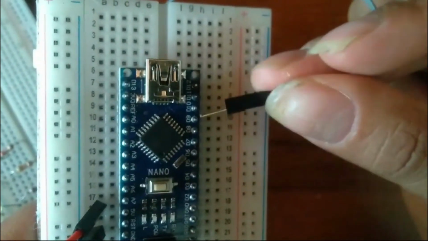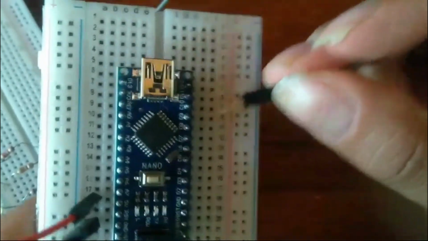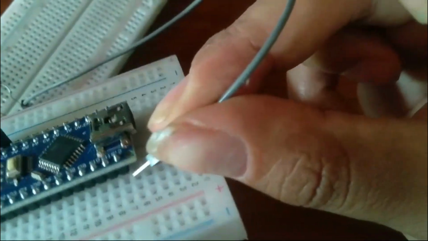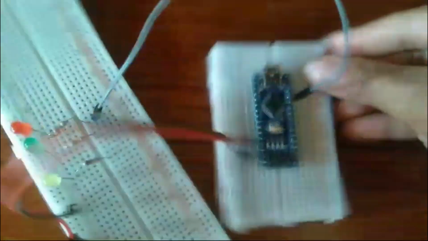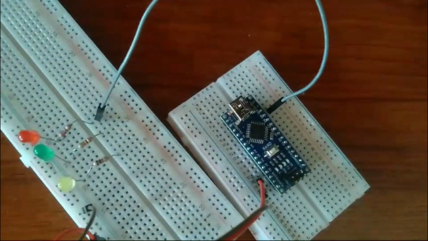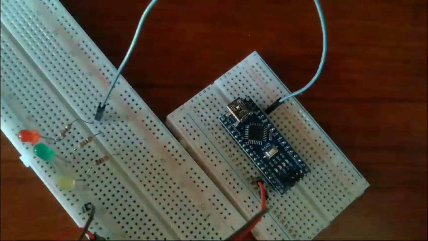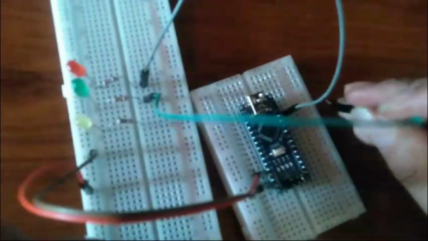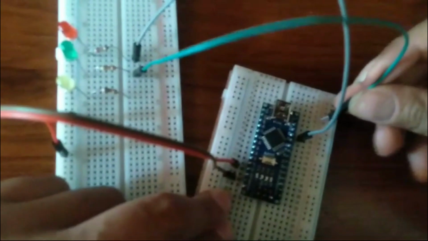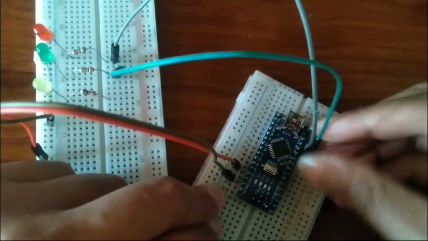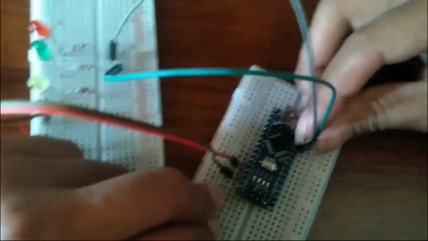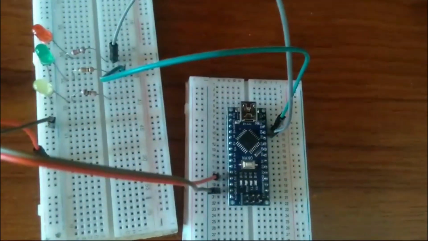In this case, let's search for it. Okay, so 12, 11, 10, 9. Okay, 9, perfect, excellent. Now we're going to do the same with the 10. So the next LED with the 10. So you have to do the same, and the final one with the 11th port, right?